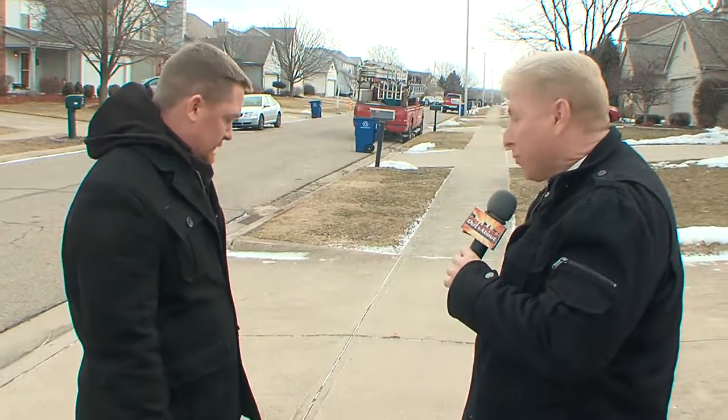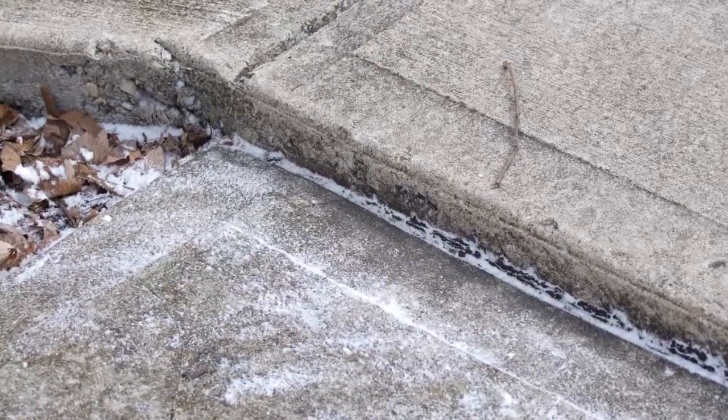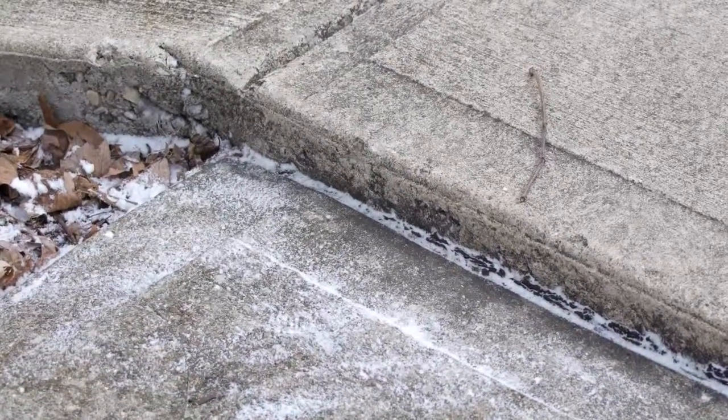Well, we're with Jacob Schreier from B-Level, lifting and leveling, and one of the things that you do is level concrete when it sinks. And this is a good example that we found here on a residential street. What causes this kind of problem, Jacob? It could be a couple things.